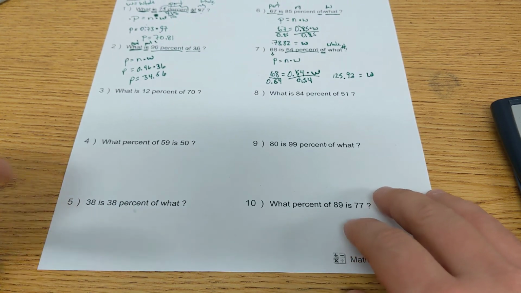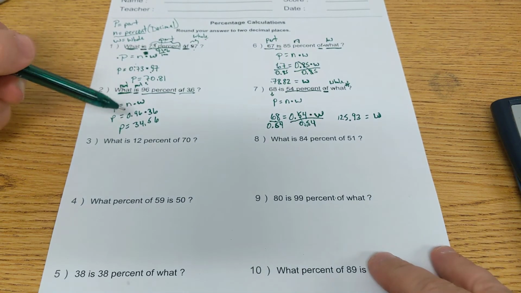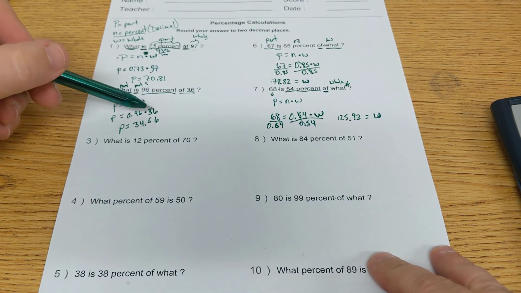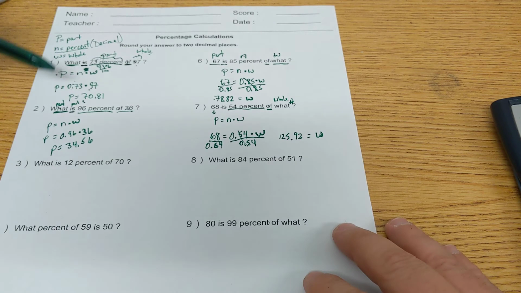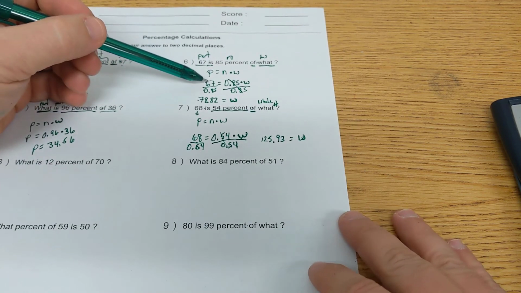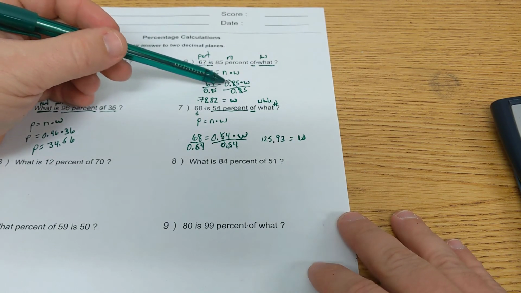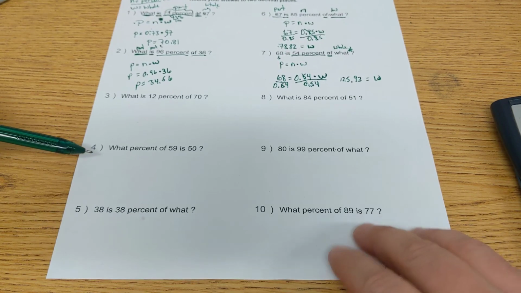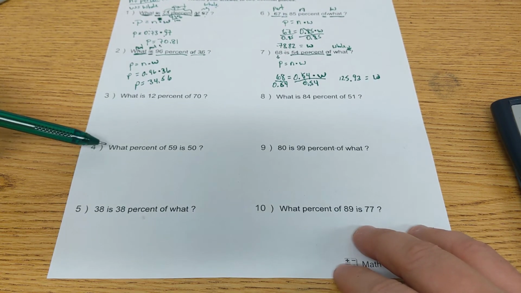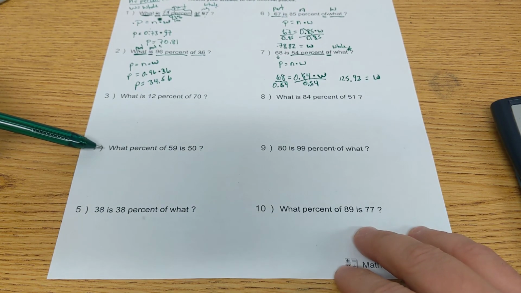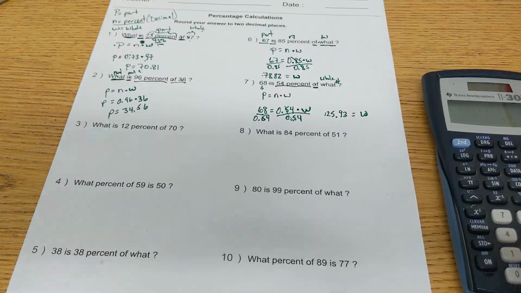Now we're going to do one. Now, see, we've done one where we had the percent and the whole. Or we've done 2 where we had the part and the percent. Now we're going to kind of jump down here, okay? We're going to work on knowing the part and the whole and finding the percent, okay?